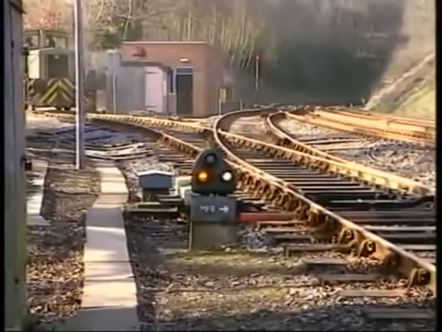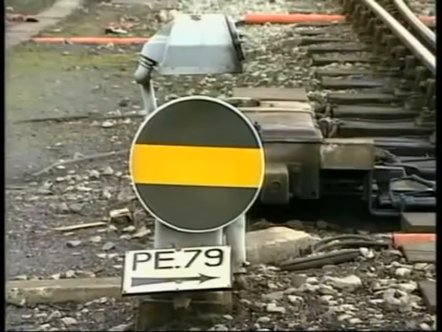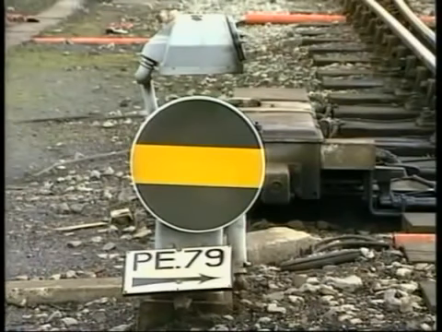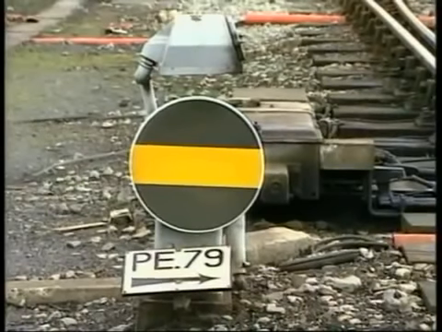There is a mechanical disc version of this special shunt signal which displays a yellow horizontal band on either a black or white ground when at danger. It turns through 45 degrees when cleared in the normal way.